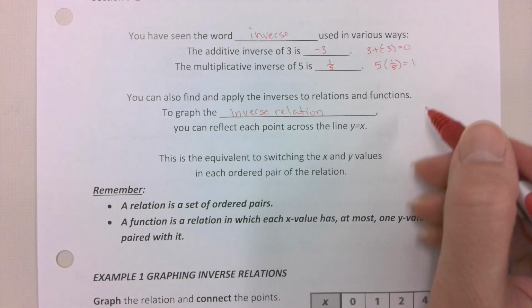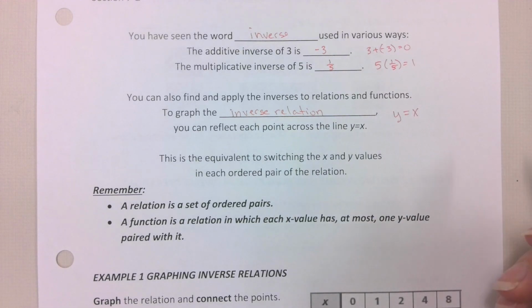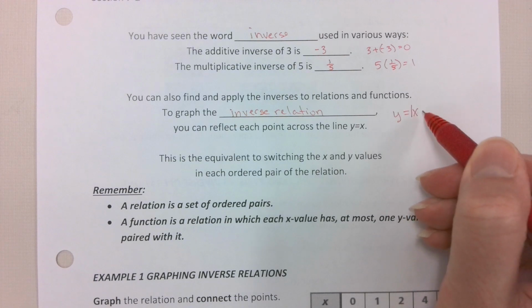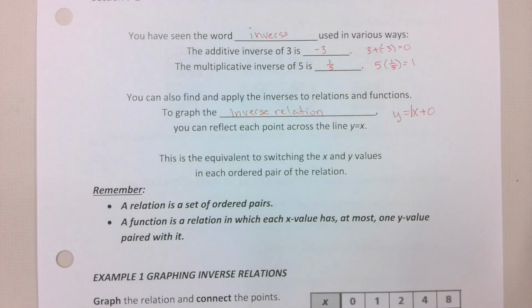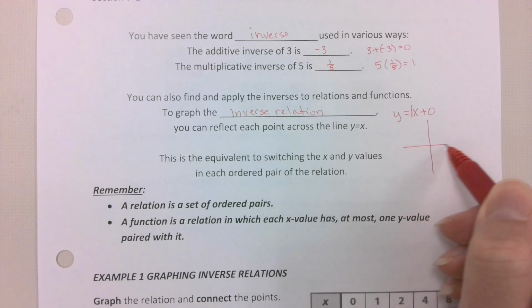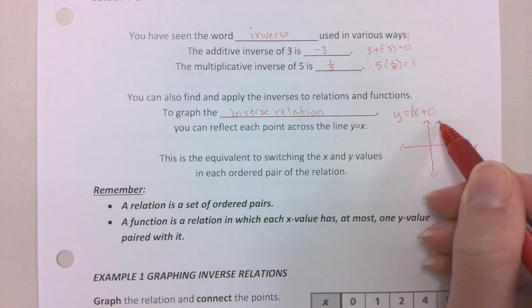Now I want to remind you real quickly about the line y equals x from all the work we've done on our linear graphs. A lot of people get stuck and don't know how to graph it. Can't I just put a 1 in front of this and add 0? Now that looks more like our slope-intercept form. So I'm going to go ahead and just show you real quickly on an xy axis where this line lays.